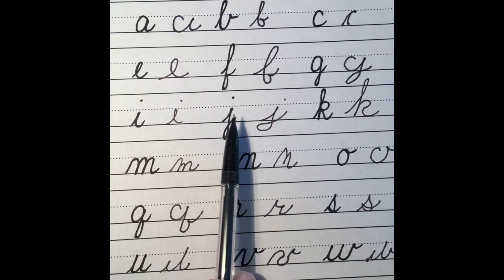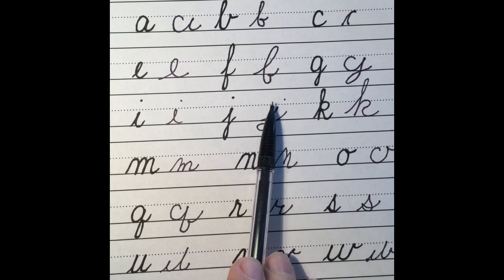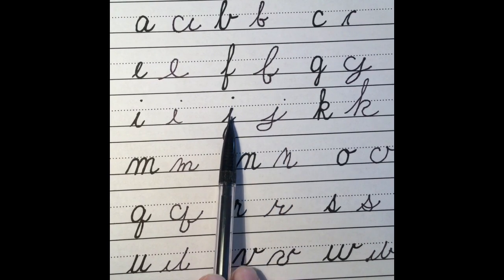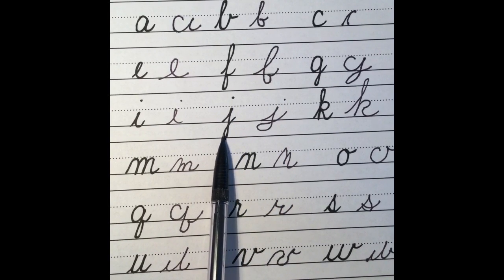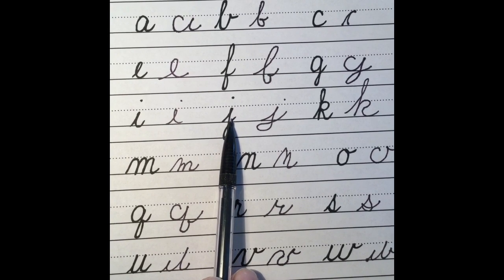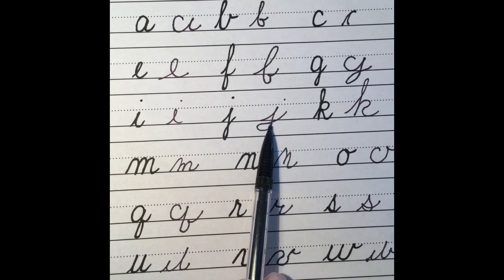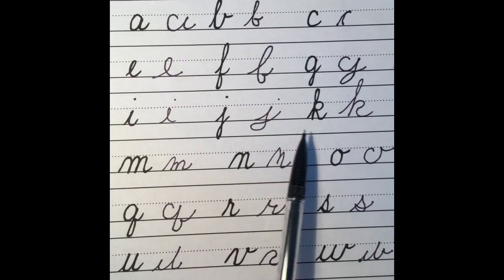Same with lowercase j. Put the dot over top. Keep that slant straight all the way to the descender line. Cross it at the baseline. Don't let it go crazy.